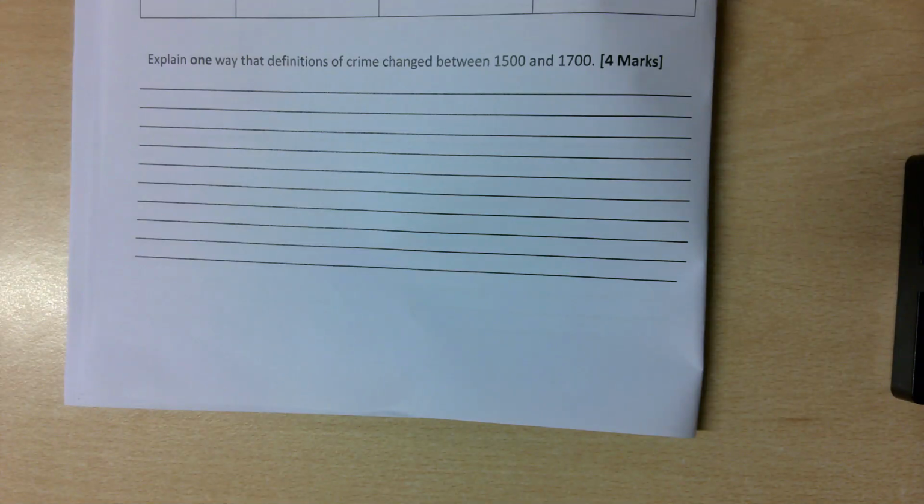Now, before you start, definitions of crime is a fancy way, I think, of saying crime. Okay, so in other words, a type of crime. Something that was defined as a crime, something that was said to be a crime. So definitions of crime is a common phrase on the exam. Just don't be put off by it. It just means an example of crime. I would suggest that answer will take you around about 5 minutes, and then I'll introduce you to the rest of the session.